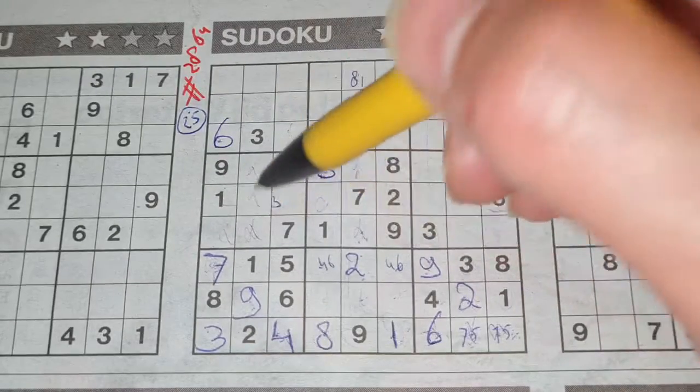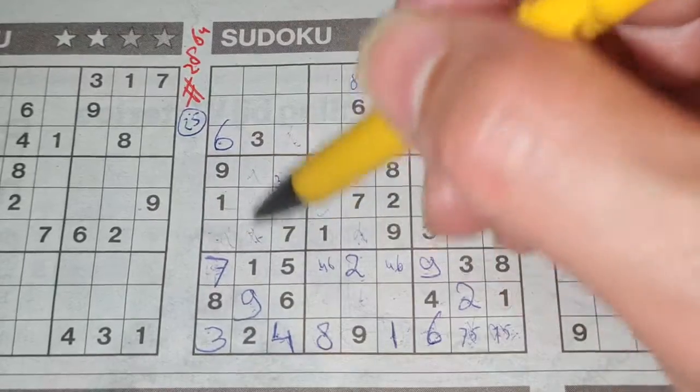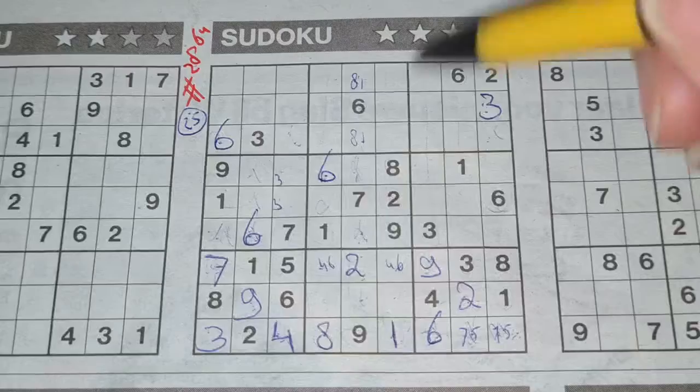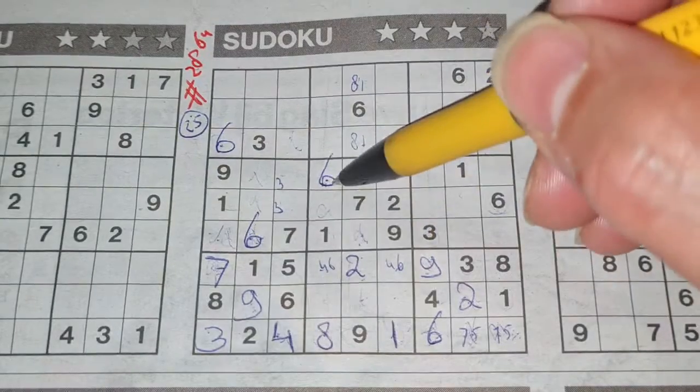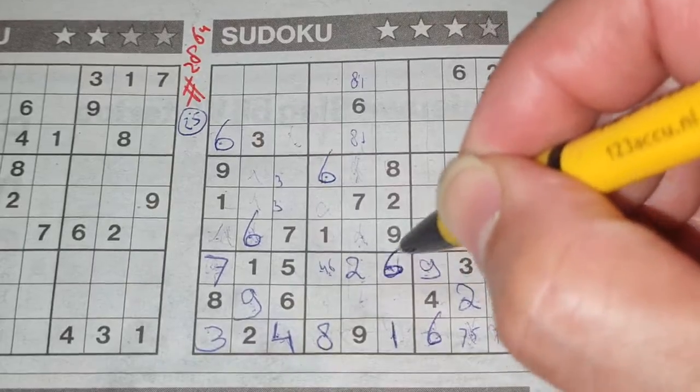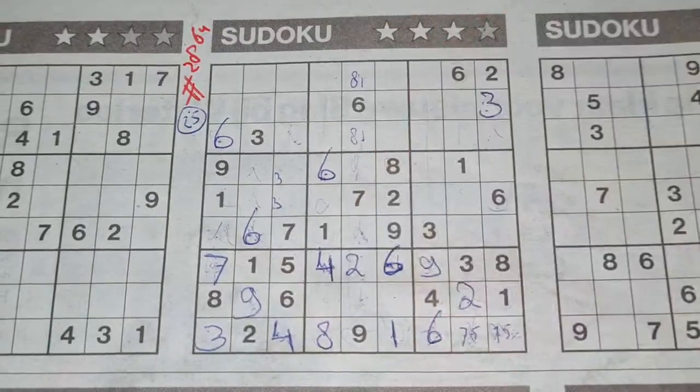So in the row below, the only 2 places for the 6 should be here or there. We see there's a 6, no 6 there. 6 should be here. And now we have a 6 here, so this box cannot be a 6 anymore. That box should be a 6, and this box should be a 4. Alright.